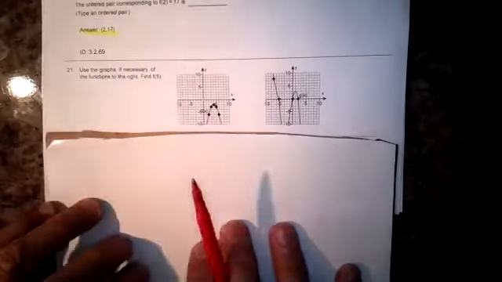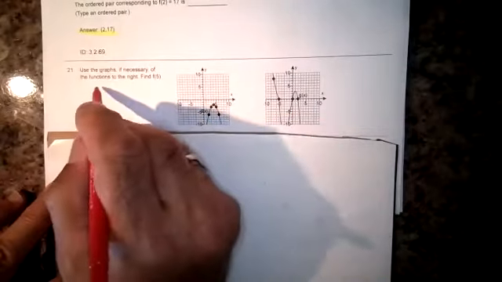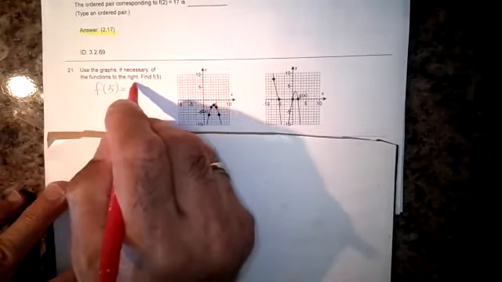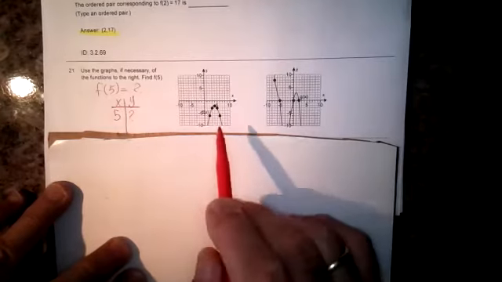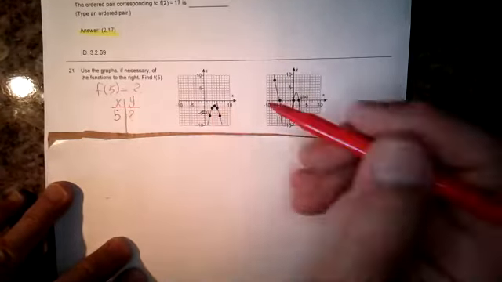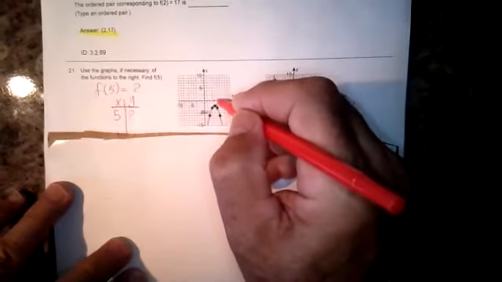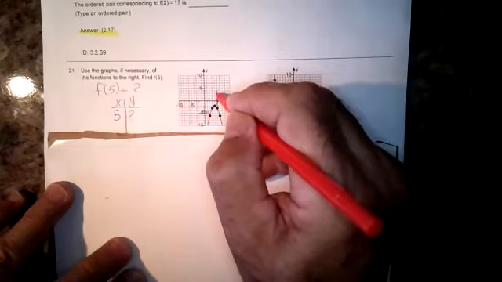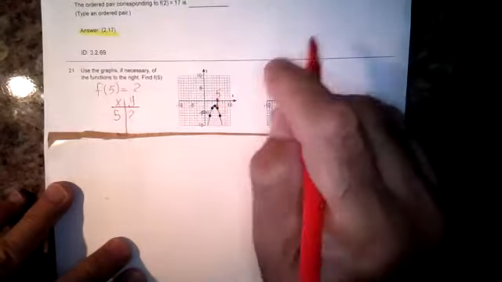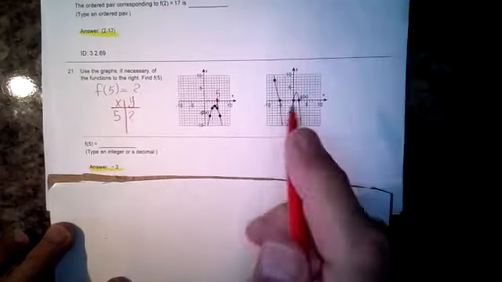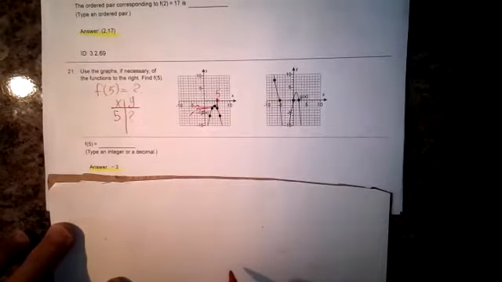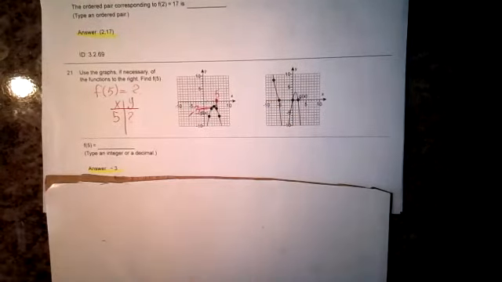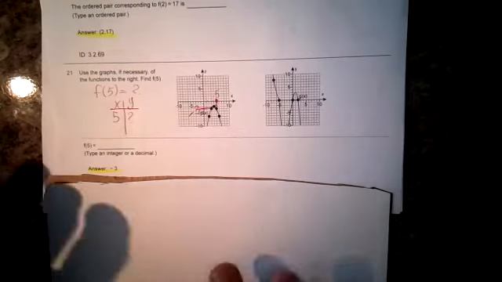Now this one, they're saying find f of 5. What does that mean, find f of 5? Means when x is 5, what is the value of y? Okay, so you go and find x equal 5, 1, 2, 3, 4, 5, and then you hit the graph, and that gives you -3. Okay? So you have the graph and you find it.